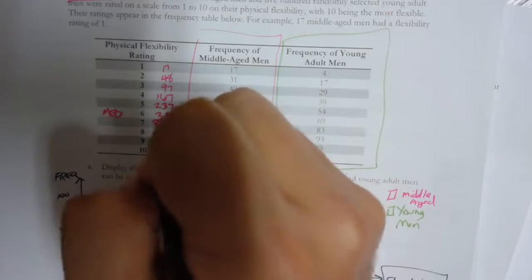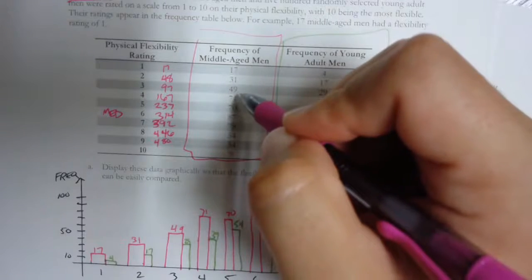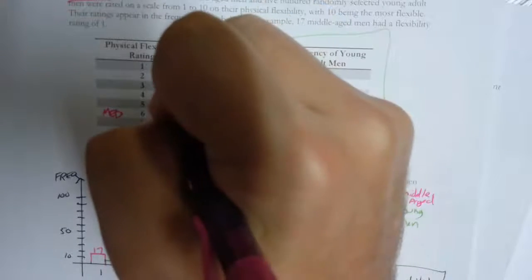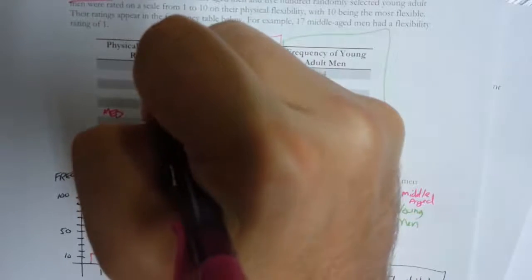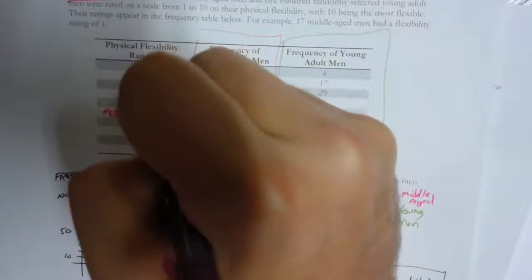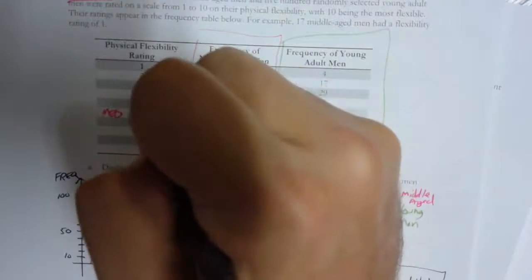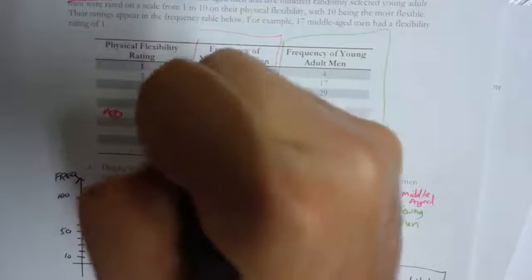I must have made a mistake. Where the heck did I screw up? Oh, I made 2 mistakes. So I lost a kid, or a middle-aged man here. I just added 70, not 71. So this has an 8. And it was this one, 25, 93, 47. There we go. 80 or 91. This would have been 403.